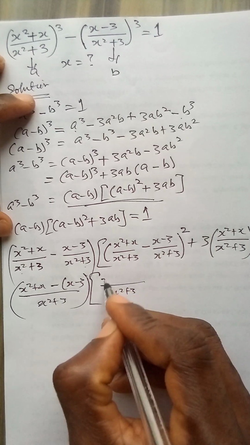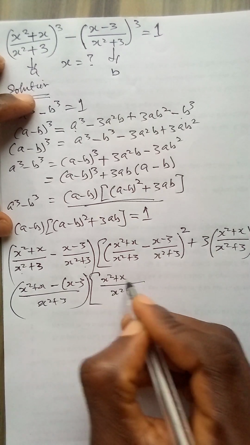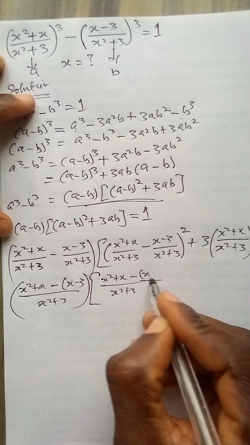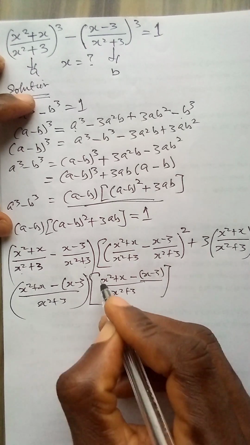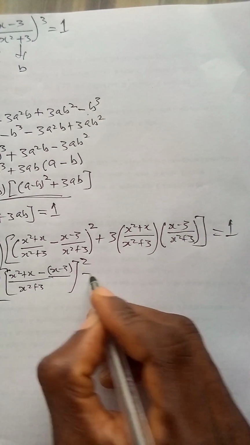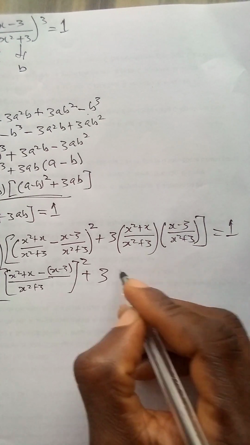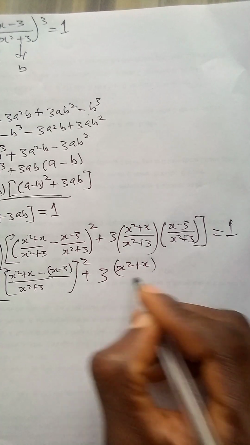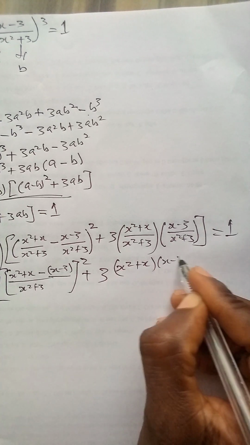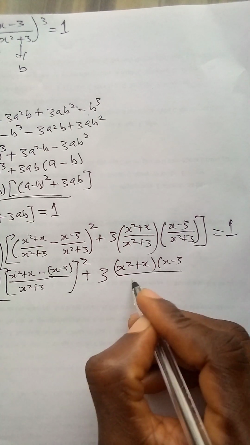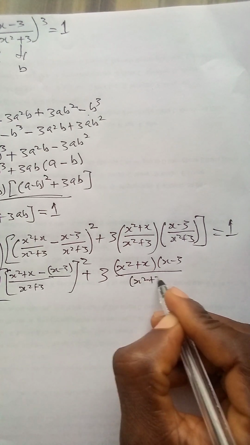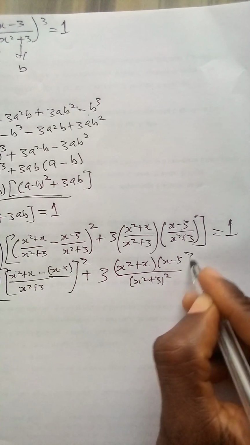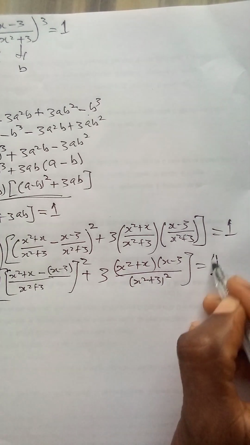Now I have (x squared plus x minus x minus 3) raised to power 2 plus 3. Then I have here (x squared plus x) times (x minus 3) all over (x squared plus 3), all raised to power 2 is equal to 1.